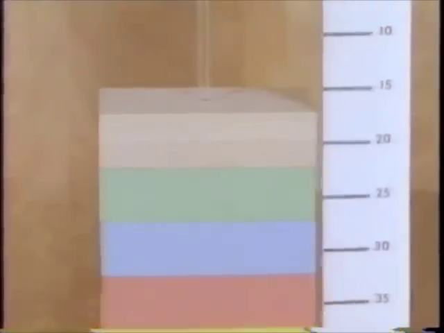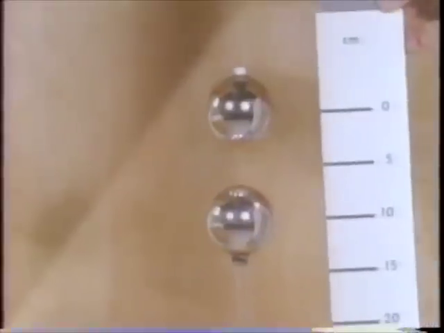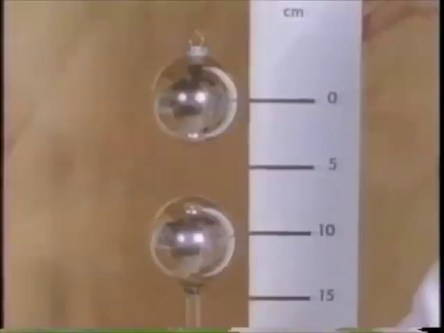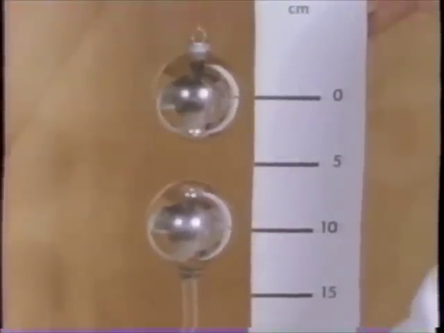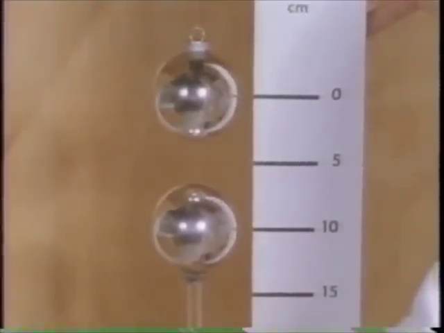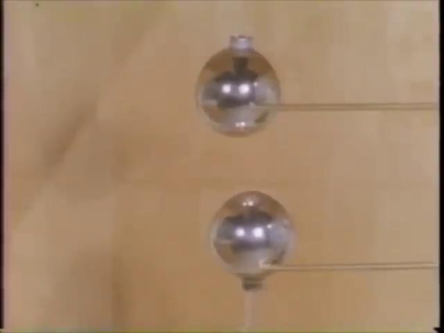Each of these blocks is 5 centimeters thick. By removing them one at a time, we can change the distance between the spheres. The spheres initially are placed 10 centimeters apart. Now we make sure the spheres are fully charged.